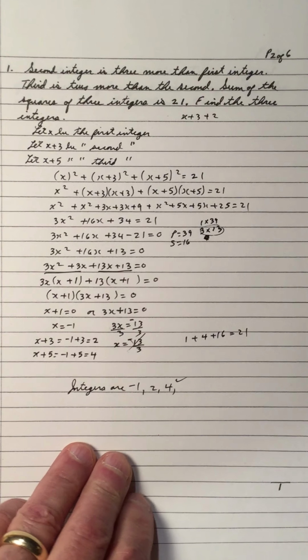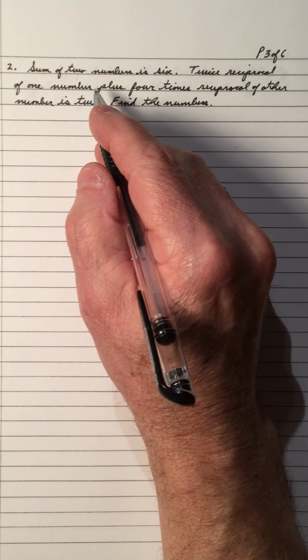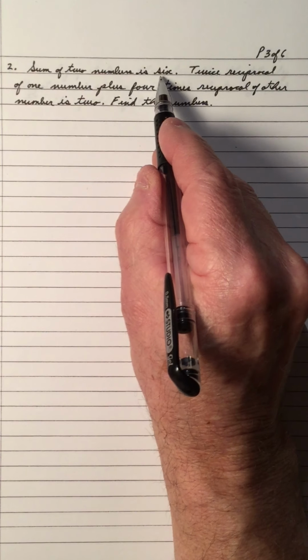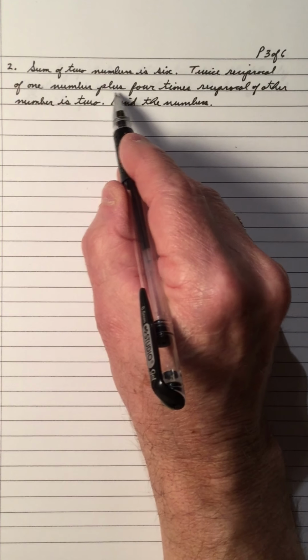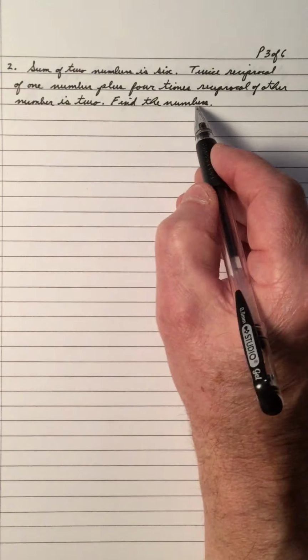So, give yourself a mark if you have all these answers correct. If you're not, then find out where your mistakes are and why you made them. Let's do another one. Again, pause the video, work it out, treat it as a quiz. The sum of two numbers is 6. Twice the reciprocal of one of the numbers plus 4 times the reciprocal of the other number is 2. Find the numbers.